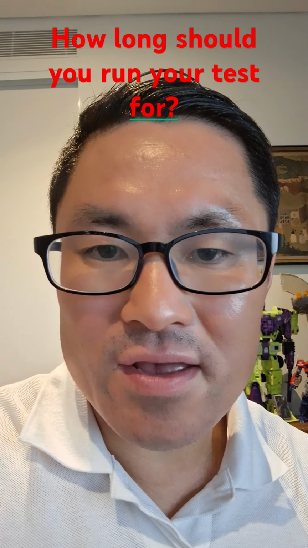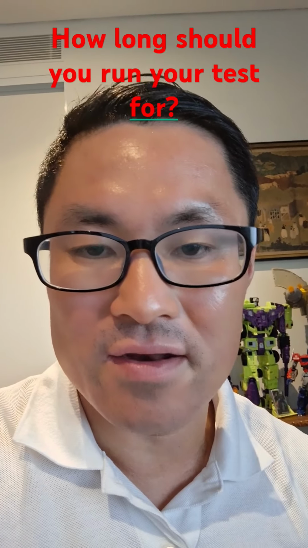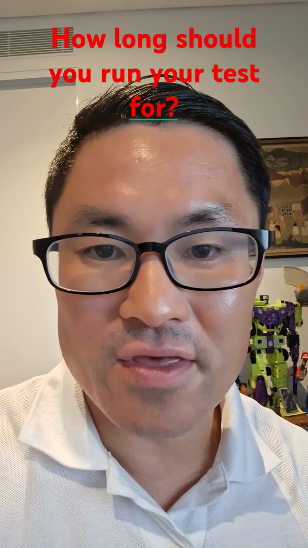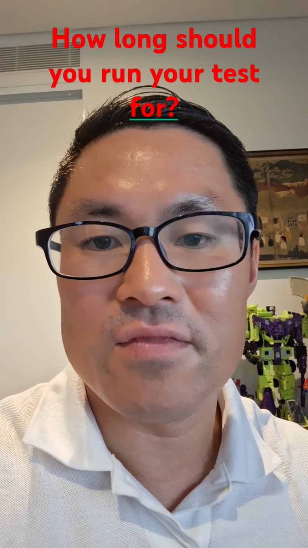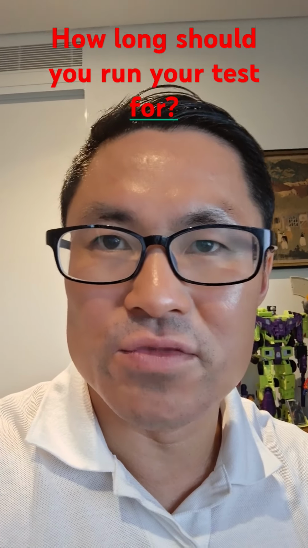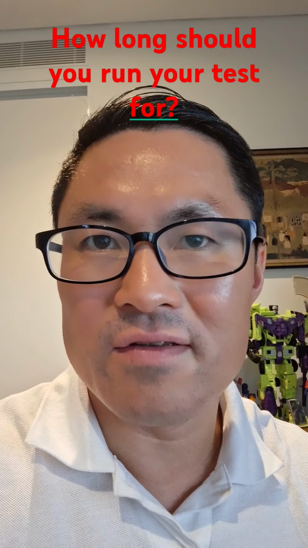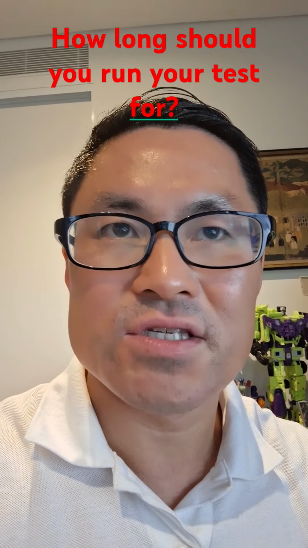So today I'm back and I want to discuss and clarify a point that I made a few months back about the minimal detectable effect. And just to recap, the minimal detectable effect is essentially the minimum difference that can be reliably detected in your test results given the power of the test.